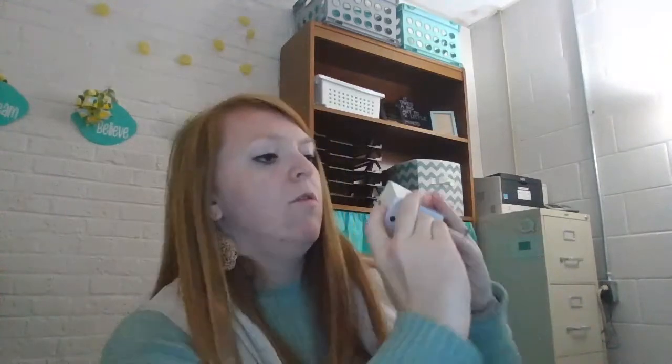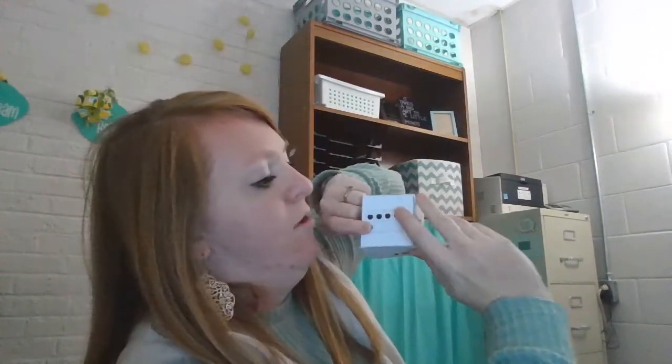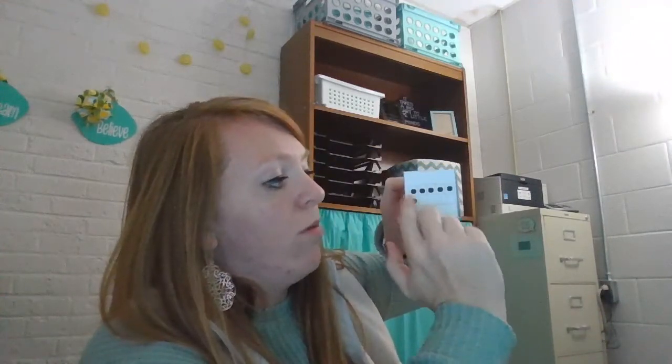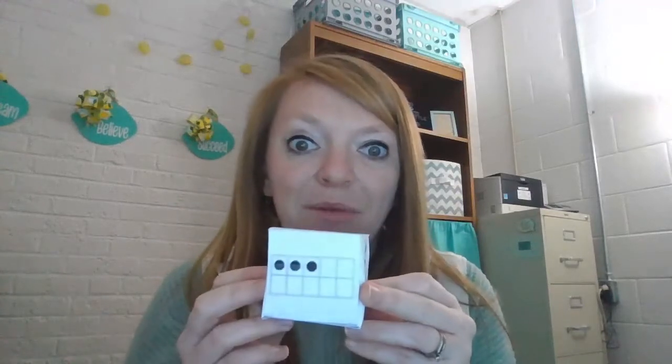Because look, we can cover up these 2 dots and this dot. And what do we have? 3. But we had to cover up some of them. We know that 6 has actually 1, 2, 3 more dots than 3. All right. Good job, guys, with your math fact fluency.